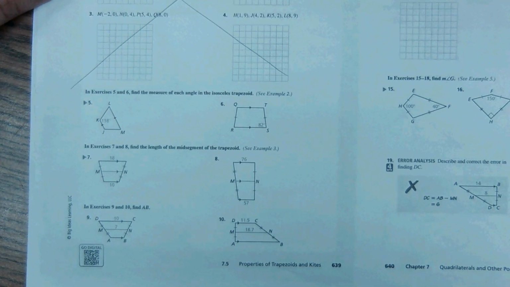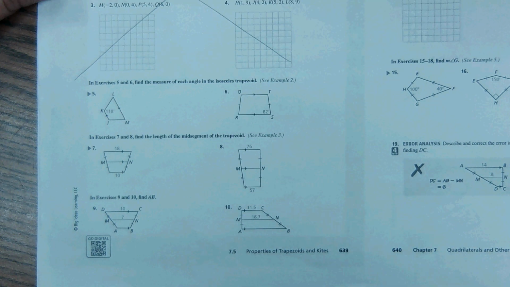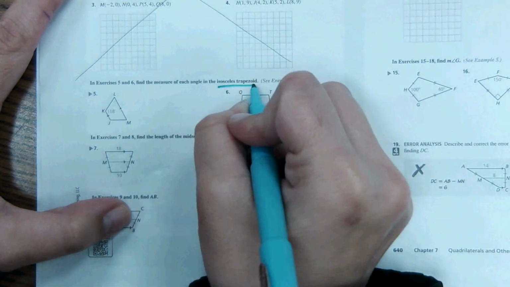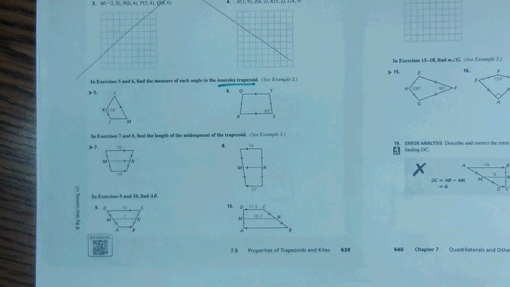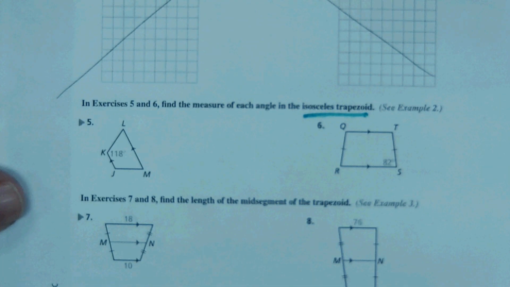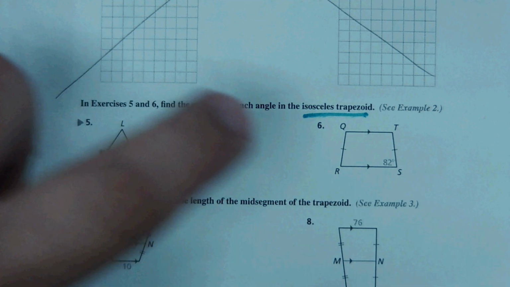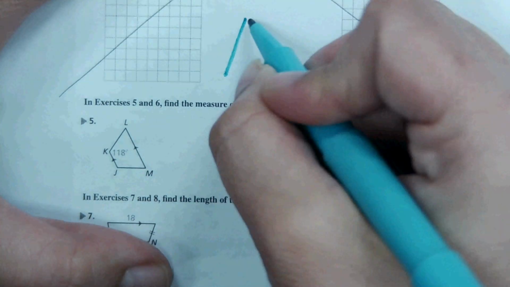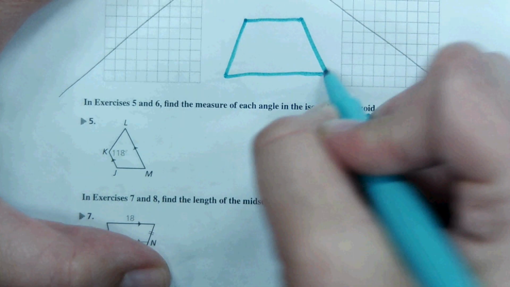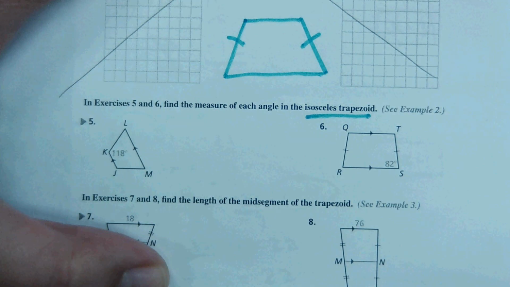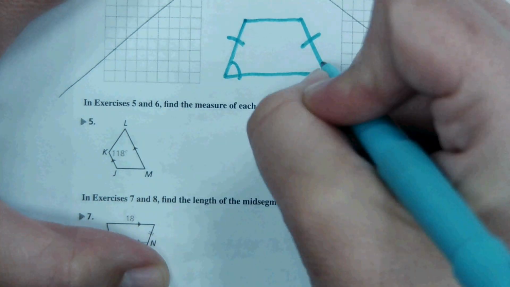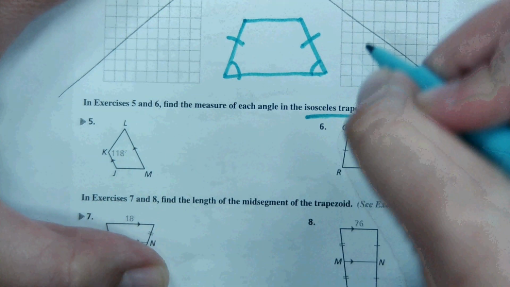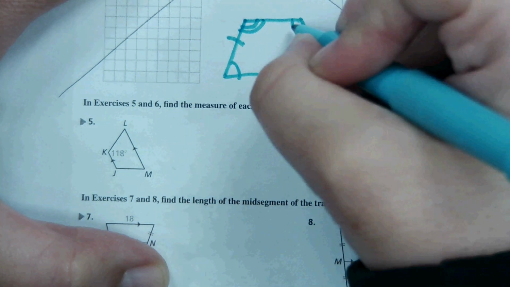Starting with number 5, it says in exercises 5 and 6, find the measure of each angle in the isosceles trapezoid. Should I zoom in a little bit? Okay, so it says these two are isosceles trapezoids. Remember, in an isosceles trapezoid, these two sides are the same measure, and also the base angles are the same measure. So these two angles are the same, and these two angles are the same.